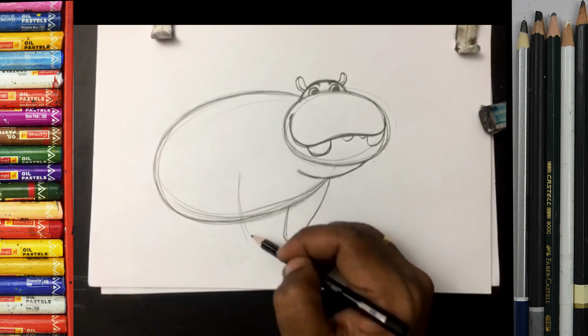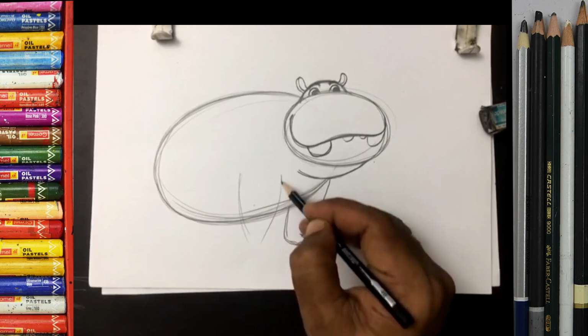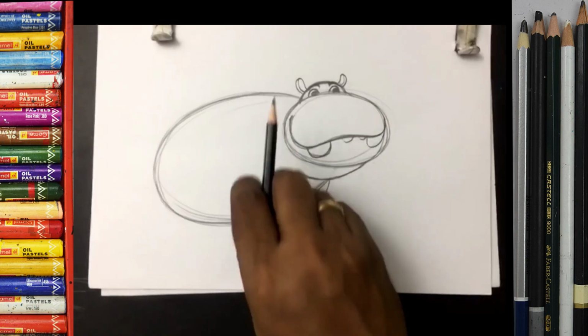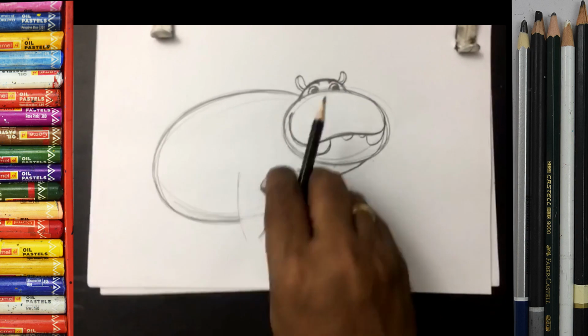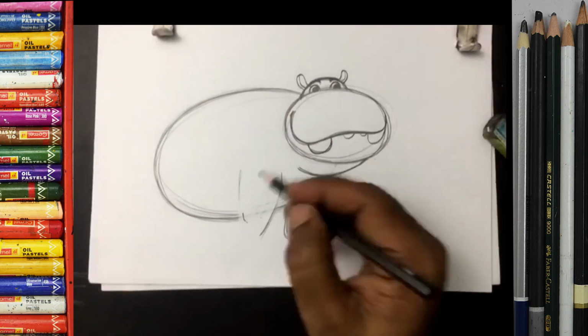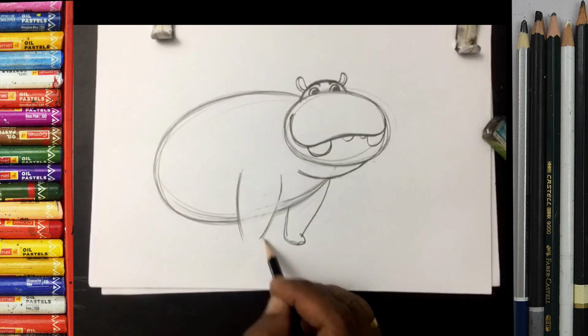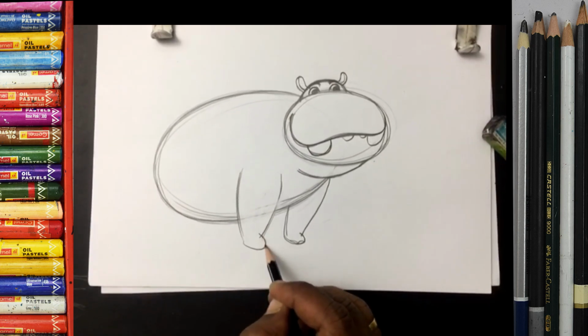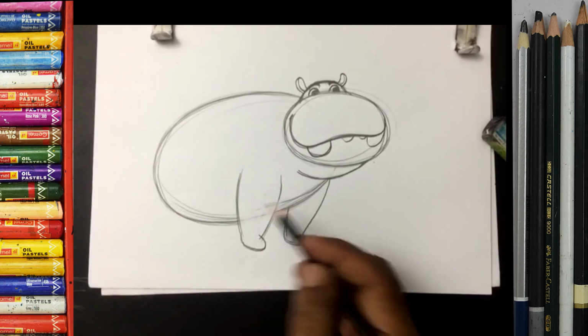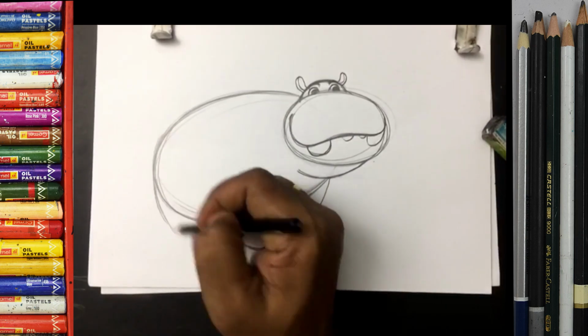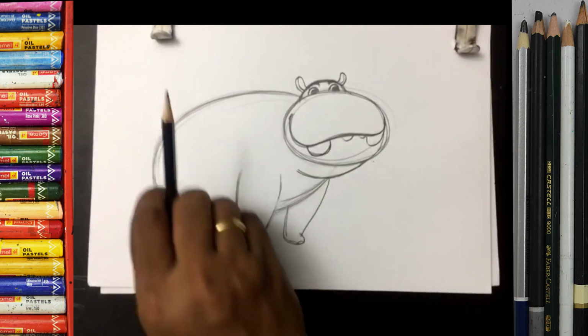One leg like a two. Okay, just erasing this. Okay. Yes.